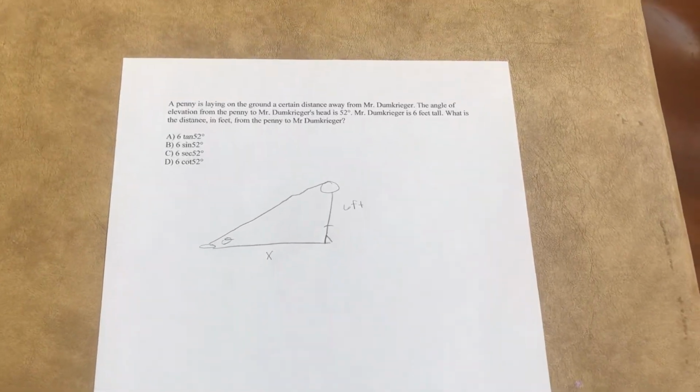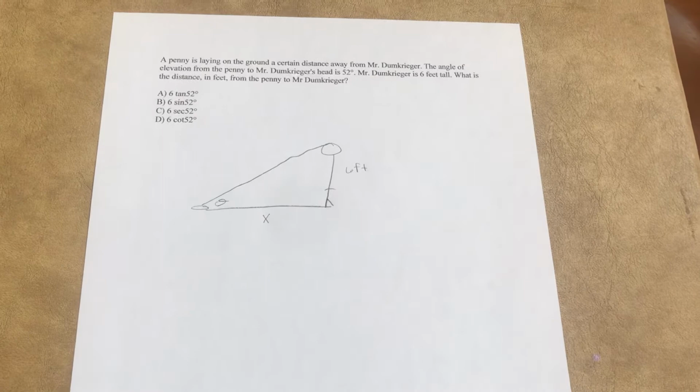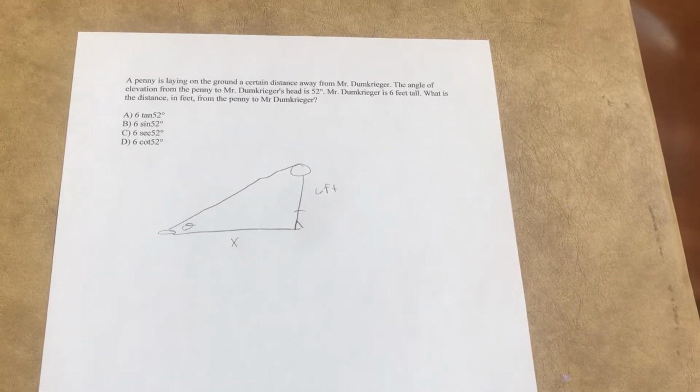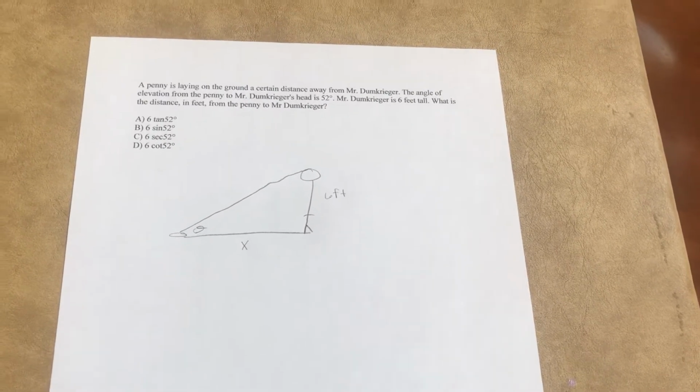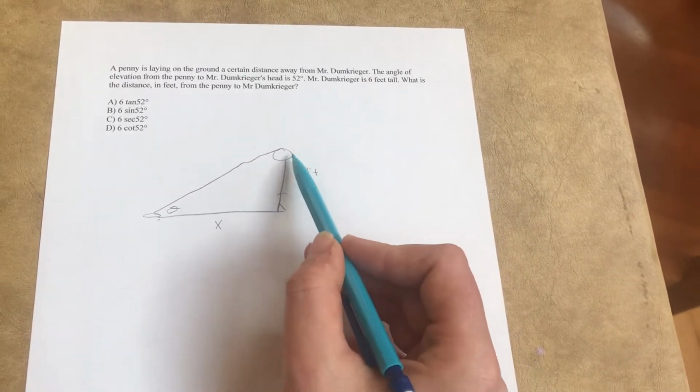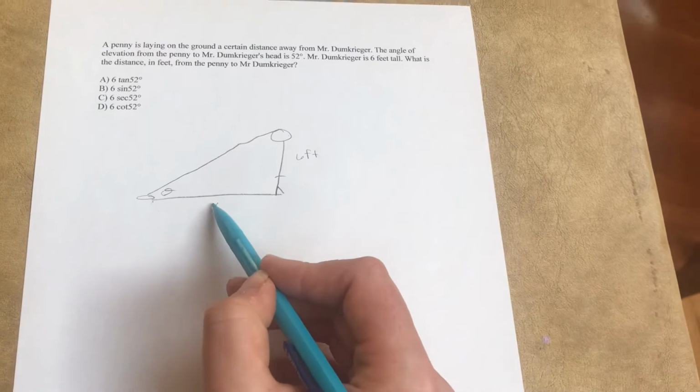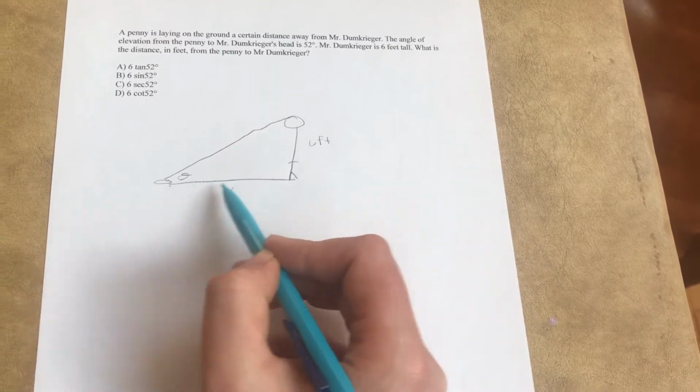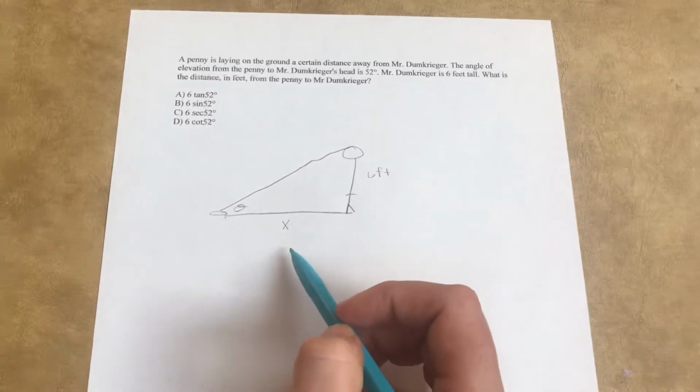So our question from yesterday is about this penny and Mr. Dumkrieger. First step in geometry problems is always to make a picture, so I've done that here. Here's our penny, here's Mr. Dumkrieger. We know he's 6 feet tall, and we're looking for this distance between the penny and Mr. Dumkrieger. I've labeled that x.